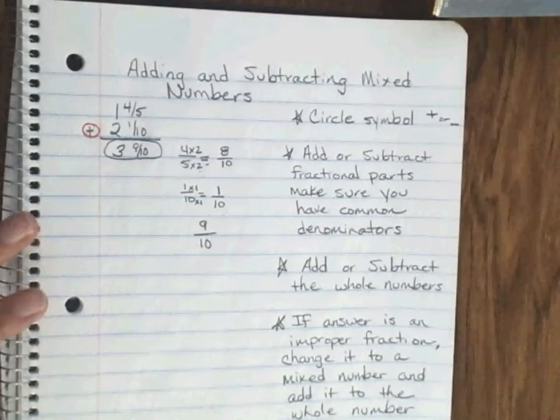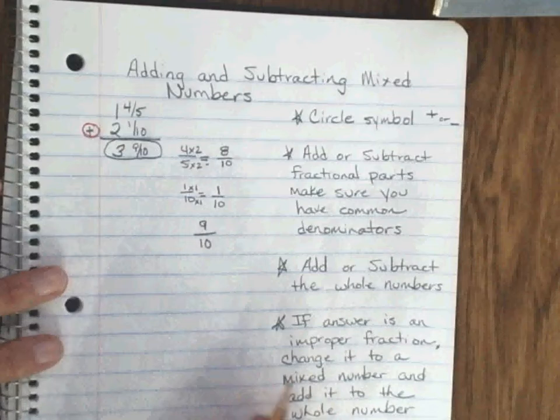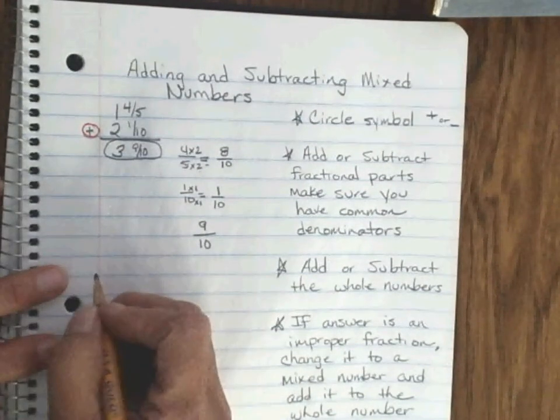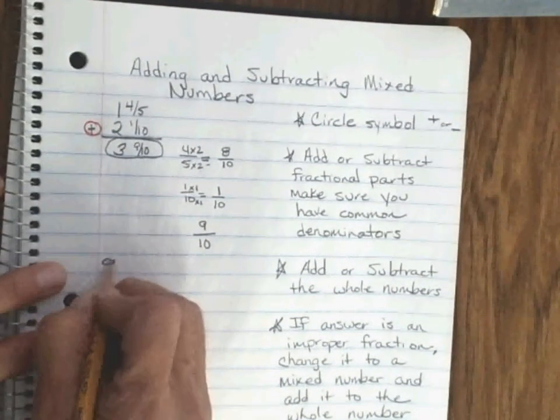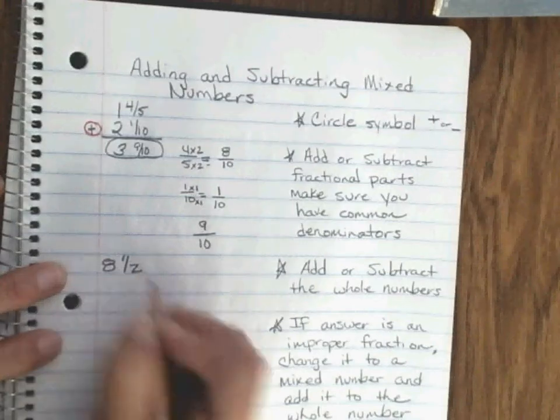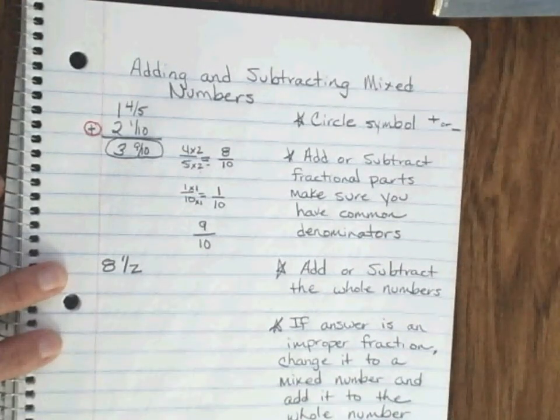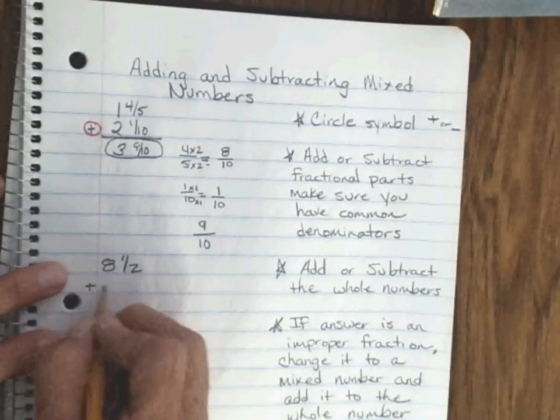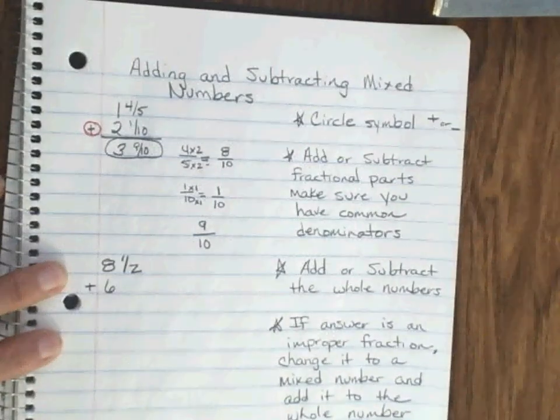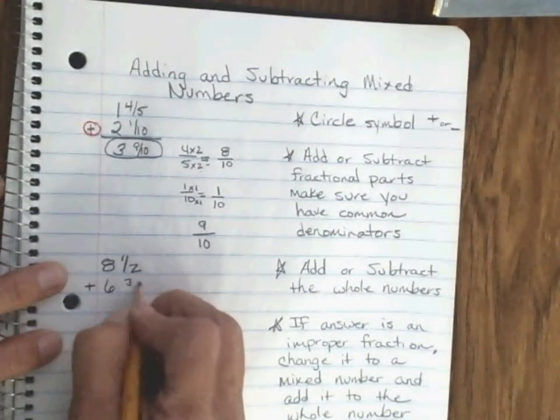So let's try an example like this. Let's do 8 1/2 plus 6 and 3/5.